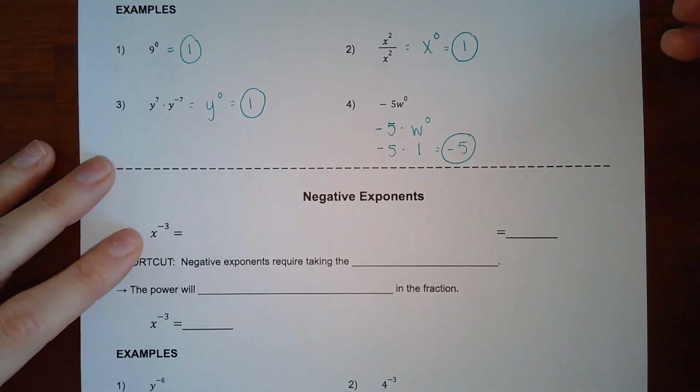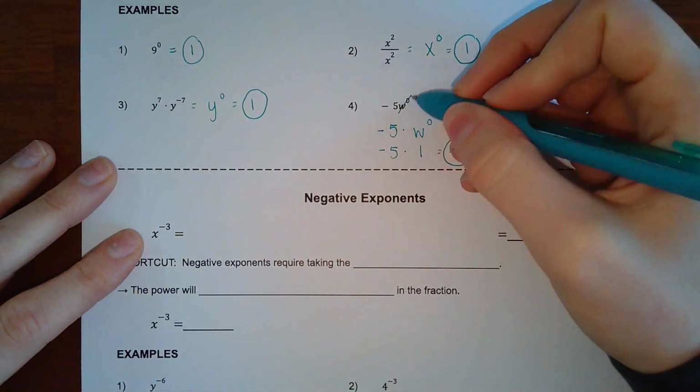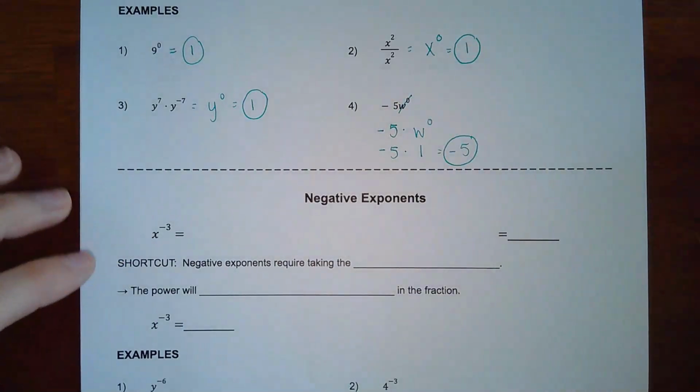Another way we could think about this is that W to the 0 is really just going away, and we're left with the negative 5.